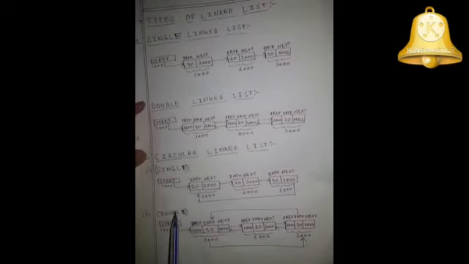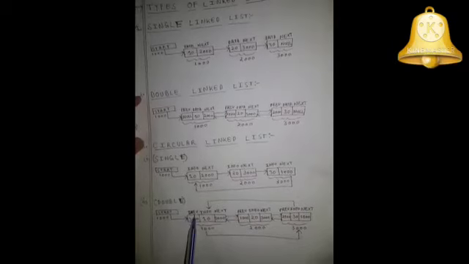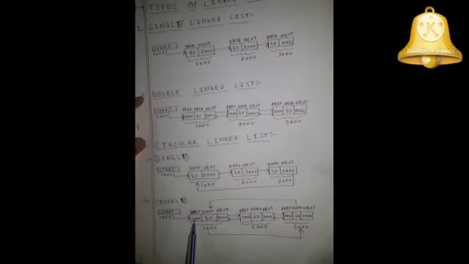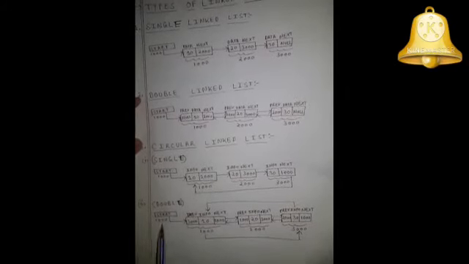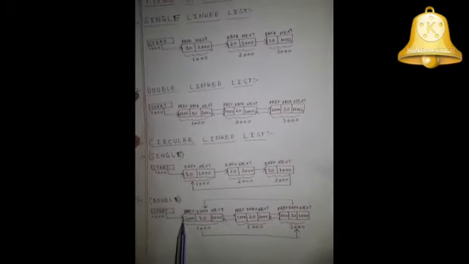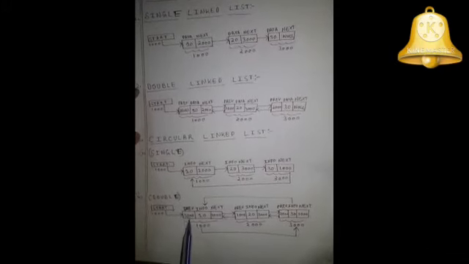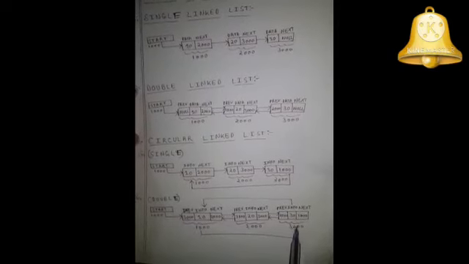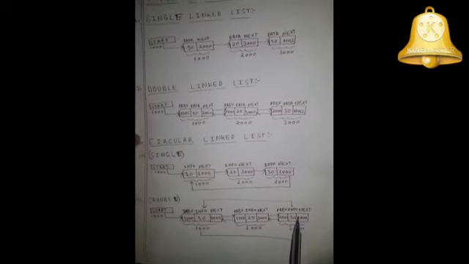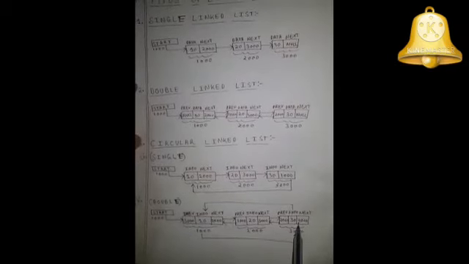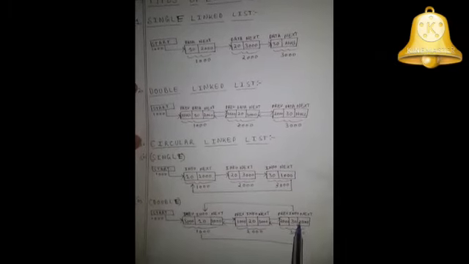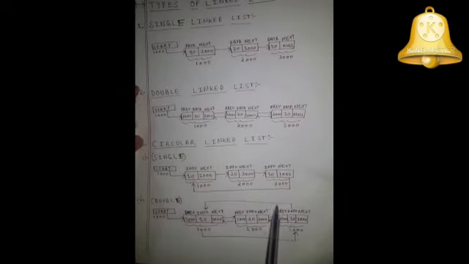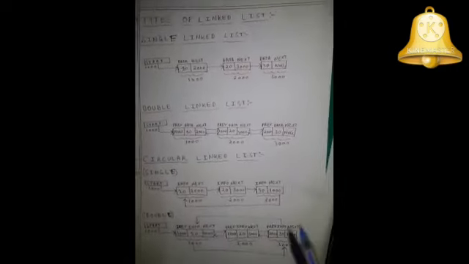Similarly, in the double circular linked list, there is a previous field. This previous field, instead of null, contains the address of our last node. The address of our last node is 3000, which is stored in the previous part of our first node. So from the first, it is connected back to the last. And in the next part of our last node, the address of the first node, 1000, is stored. So from the last, it is connected back to the first. This is all about the introduction of linked lists and types of linked lists.